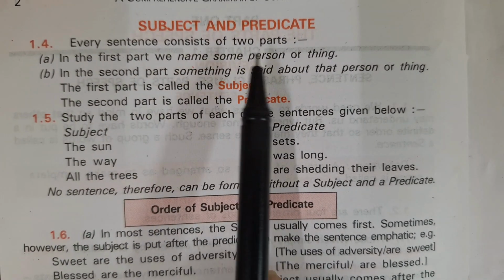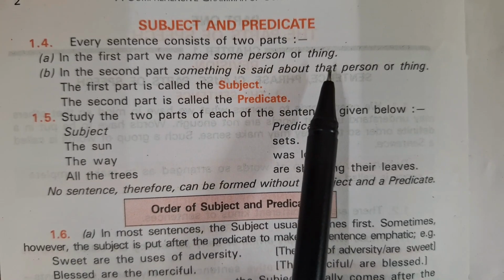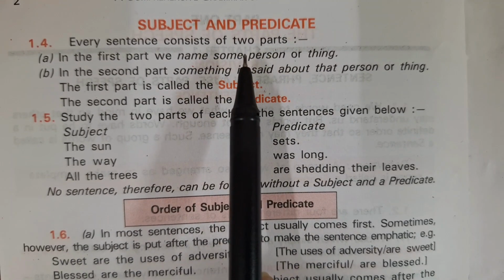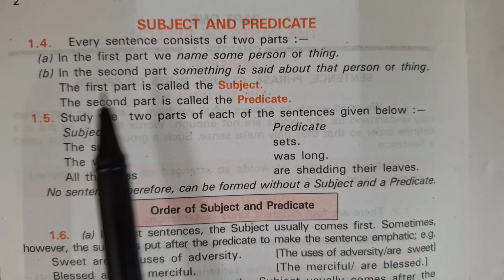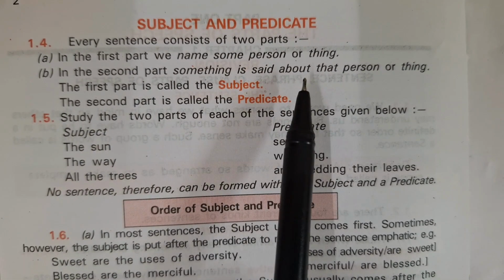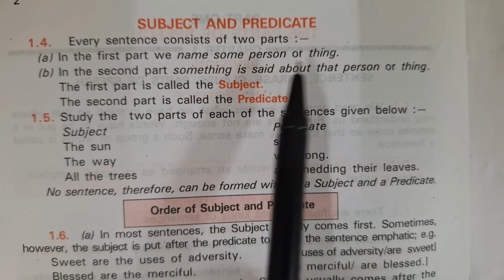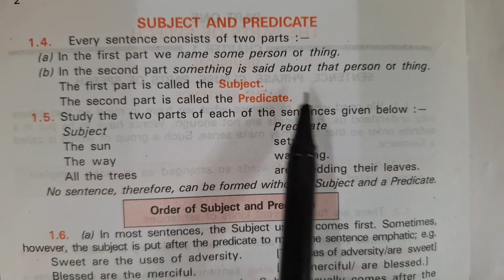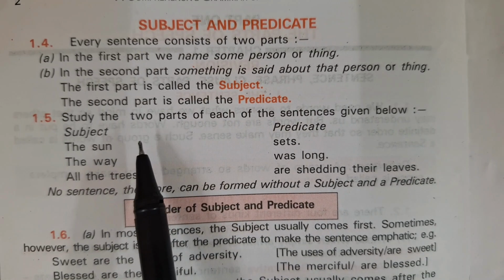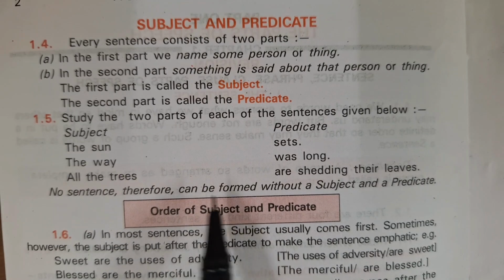Every sentence consists of two parts. In the first part, we name some person or thing. So subject is either some person or thing that we are talking about in the sentence. And in the second part, something is said about that person or thing. So this some person or thing is your subject, and what is being said about that person or thing is your predicate.